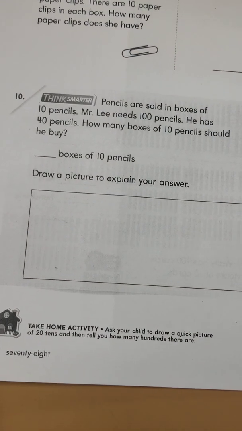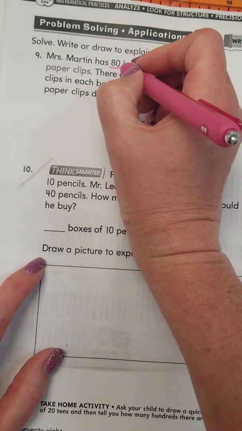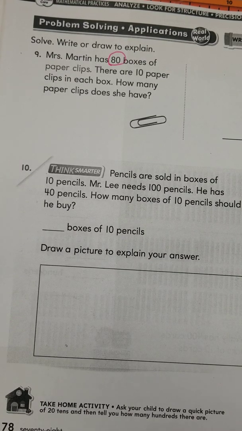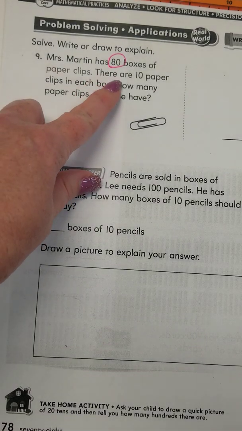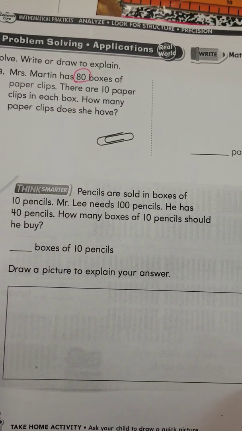Same thing, let's look at number 9. Mrs. Martin has 80 boxes of paper clips, 80 boxes. And there are 10 clips in each box. So how many paper clips does she have? Oh goodness, she has 80 boxes of 10 paper clips. In other words, she has 80 tens.